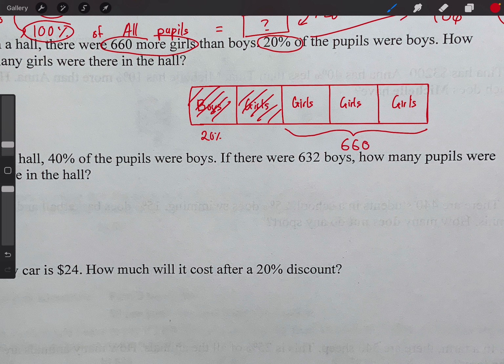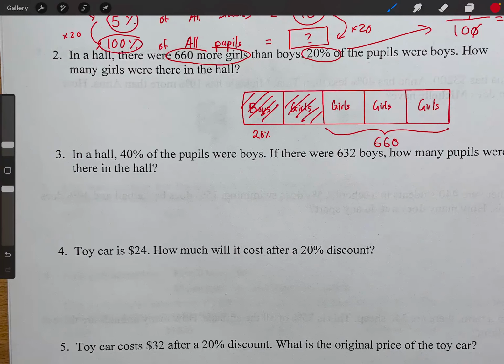Hopefully that makes sense. Boys is 20%, girls is 80%, so the part where it's more is the 60% there. Whatever boys is, this is the girls, and this is the extra girls, and there are 660 extra girls.